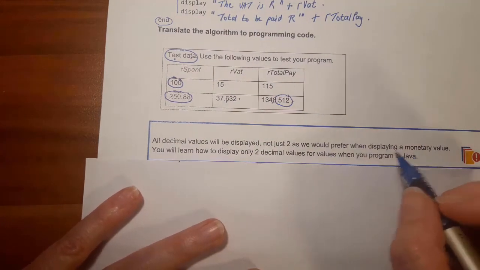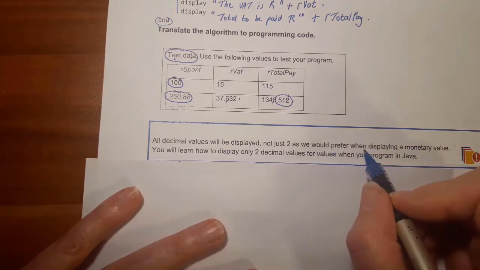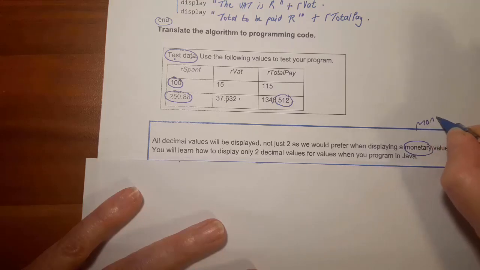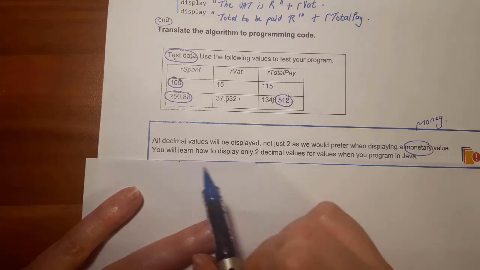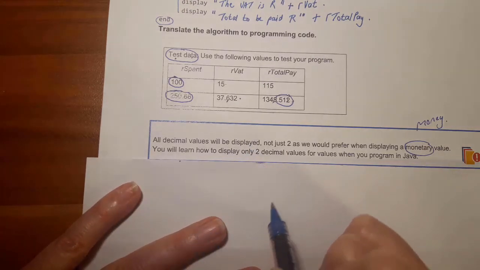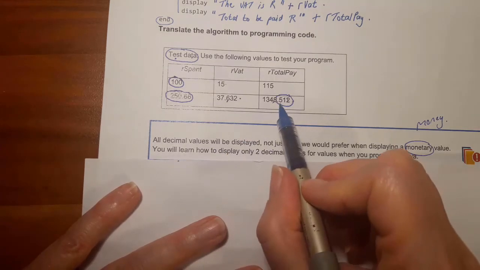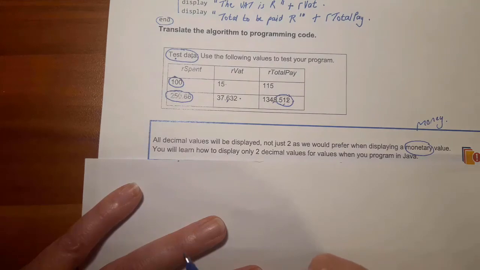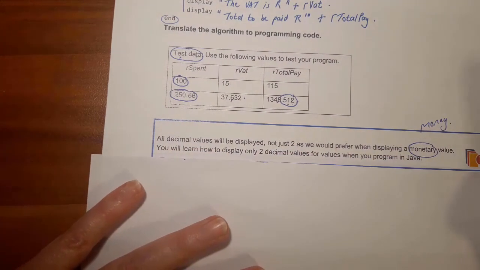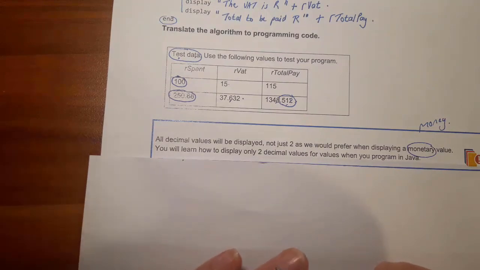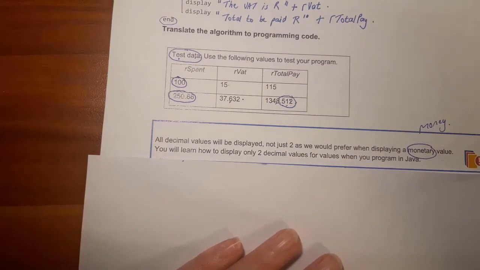So we say we would prefer to have 2 decimals for a monetary value. Monetary value just means a value that indicates money is involved. But when we are going to write programs in Java, it will be much easier to change these values to display only 2 decimals. So then we'll take care of that problem. For now, all the time you're using Scratch, don't worry, just display all of that. Okay, good luck. You can continue with your notes now.